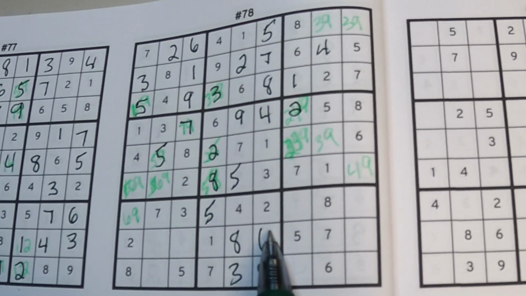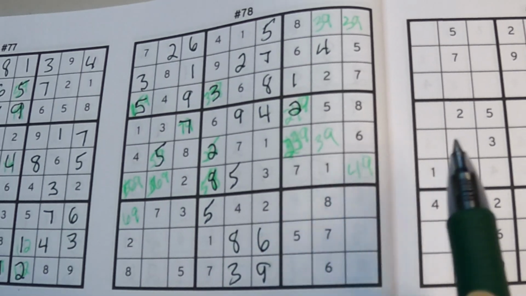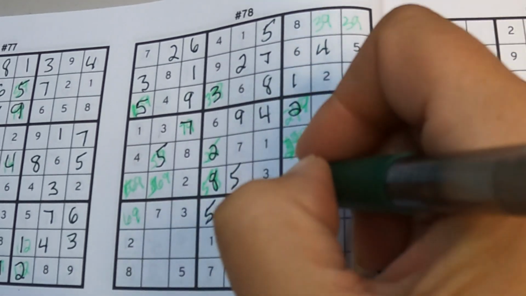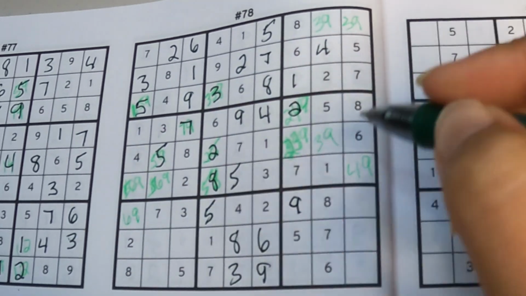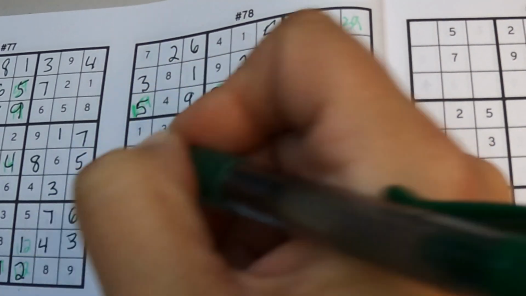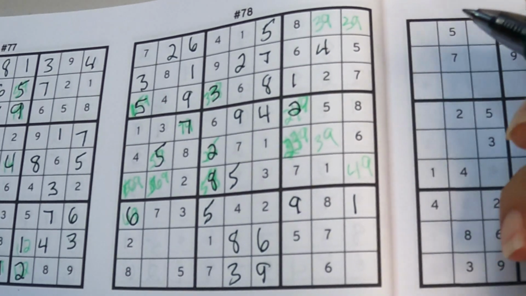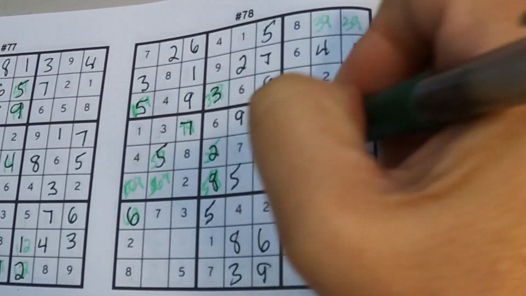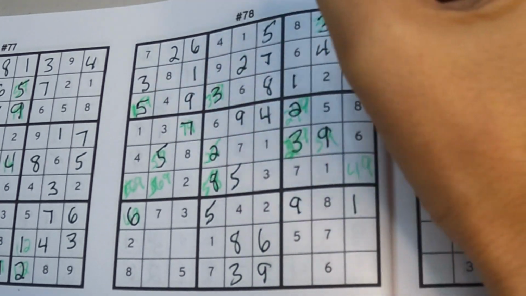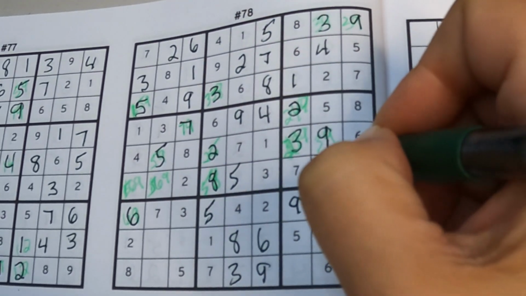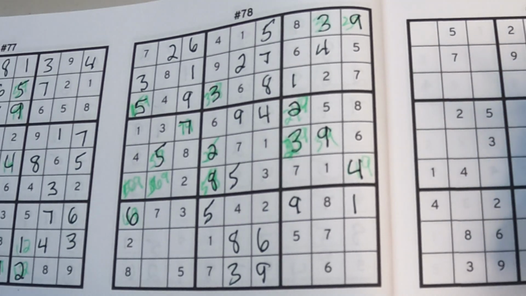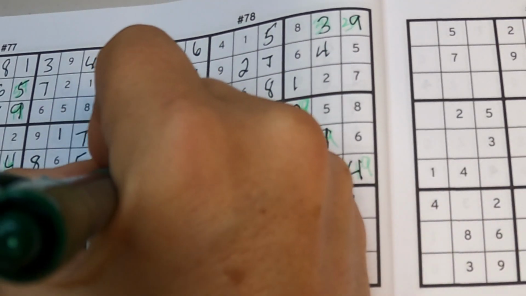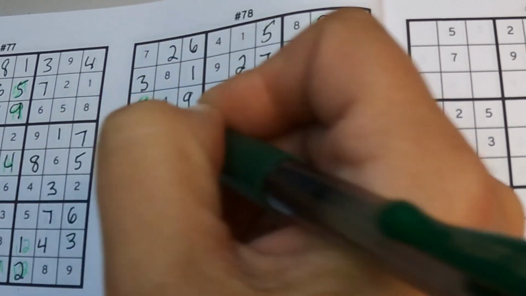For this row now, we're missing 1, 6, and 9. We've got 1 and 6 here, so this is our 9. That 9 makes this our 6, 1. And that 9 makes this our 3, 9, 4. And the 6 makes this our 9, 6.